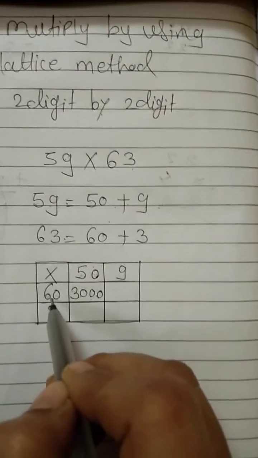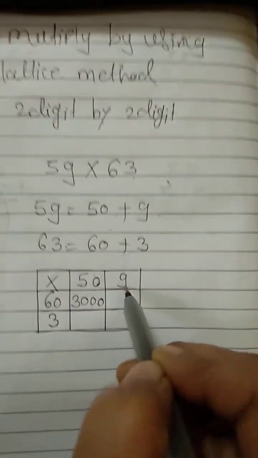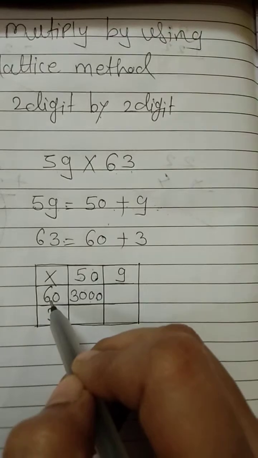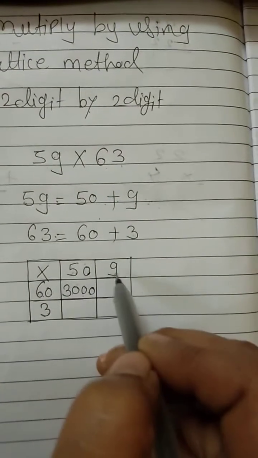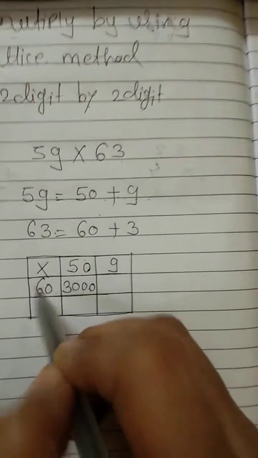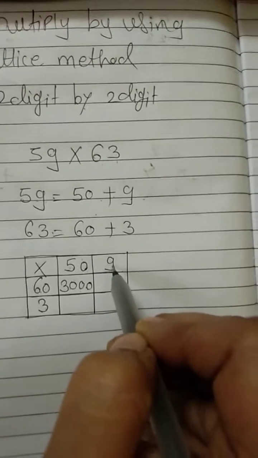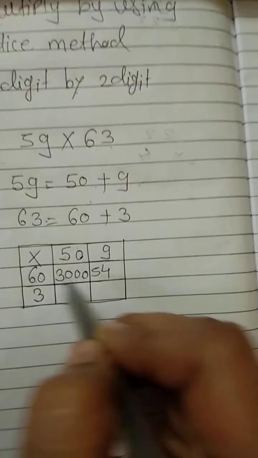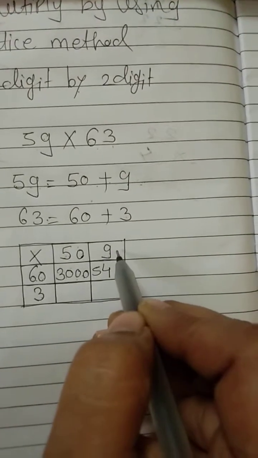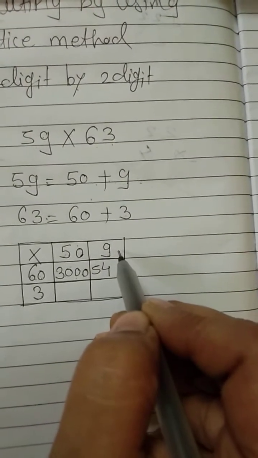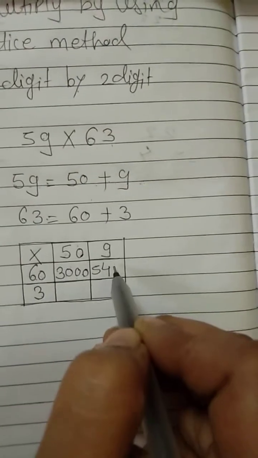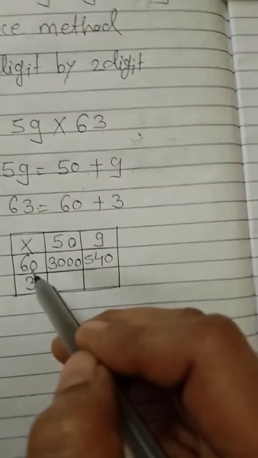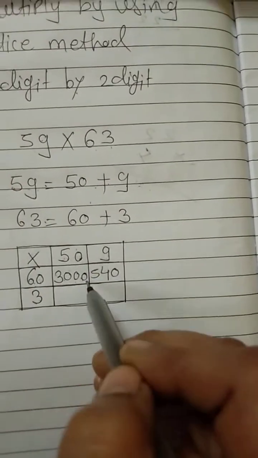Now we will multiply 60 with 9. We don't know the table of 60 till 9, so here also we will multiply number with number. 6 9s are 54. And this 0 is here, but here there is no 0, so we will not write it. But here there is a 0, that's why this 0 we will write. Okay, now 60's multiplication with this number is over.